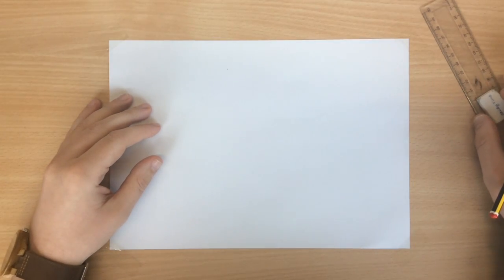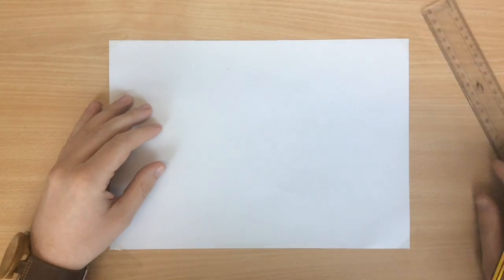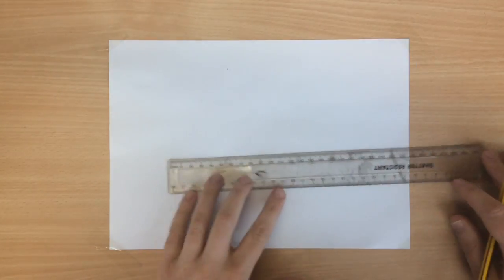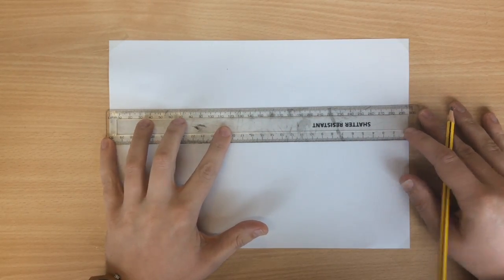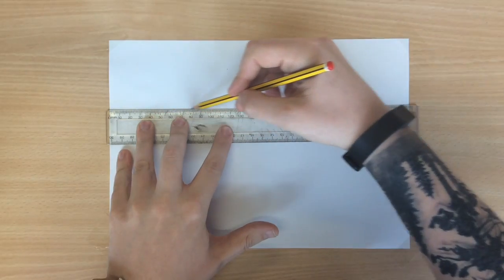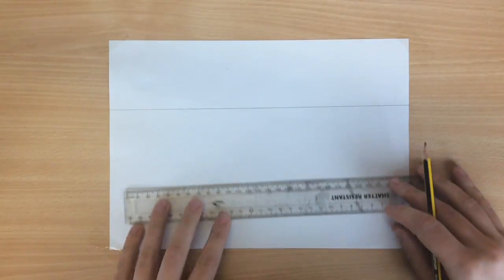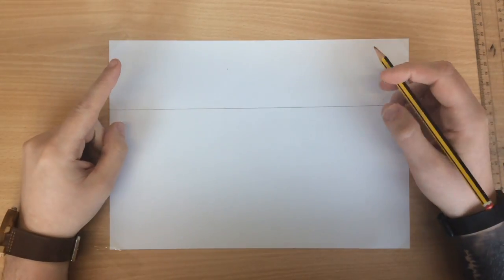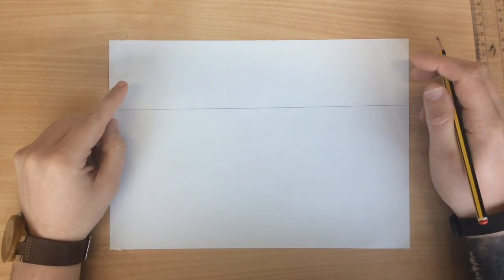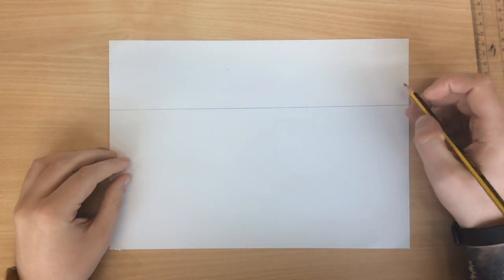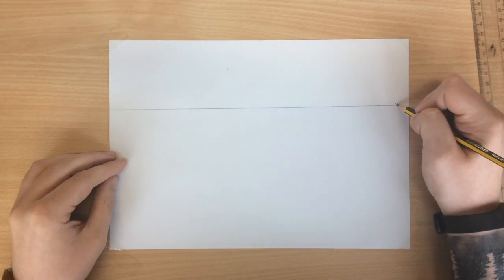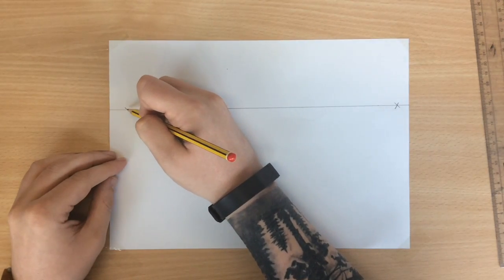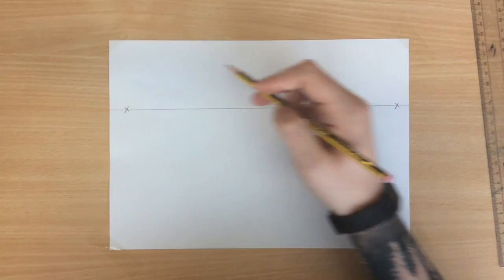So what we're going to do is start off by defining our horizon line. Just like with the single point perspective, about 2/3 of the page, I'm going to draw a horizon line as straight as I can. Next, this is where it's going to differ a little bit. I'm going to put 2 vanishing points on the page. With single point, I'd put a single one, but with 2-point perspective, I'm going to put 2 vanishing points, one on each side.